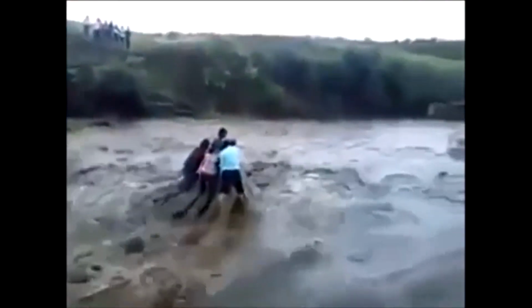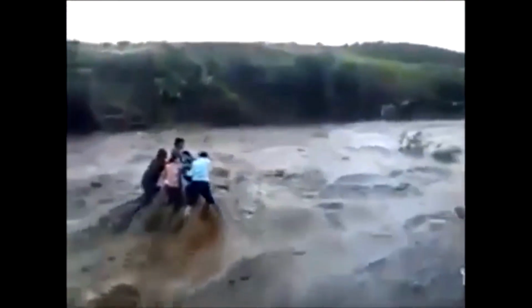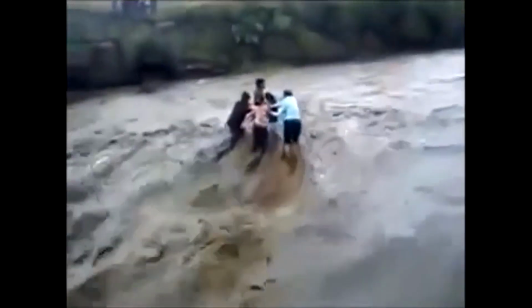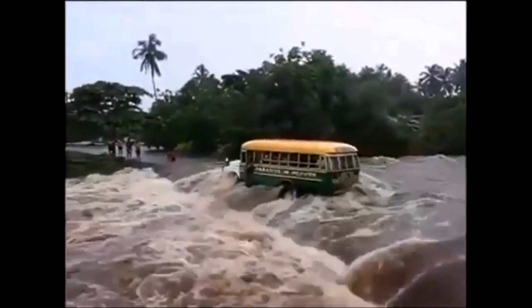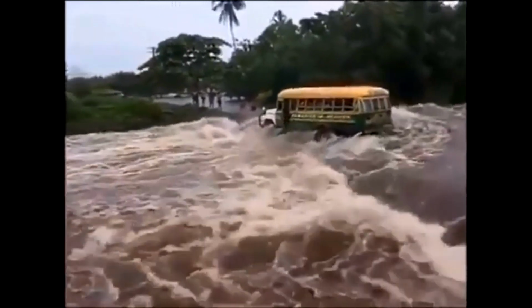You can see floods leading to damage of human life, and a lot of death occurs due to floods. It is a very common scene wherever floods occur. Damage of property and vegetation is seen.